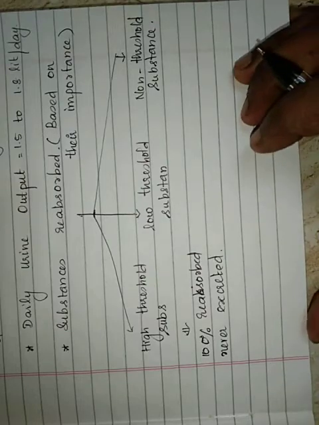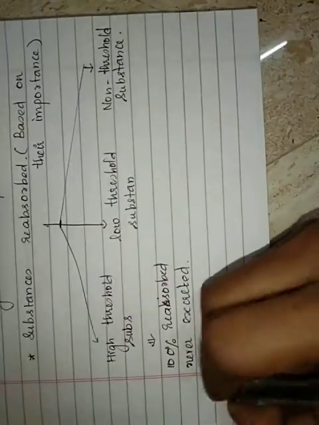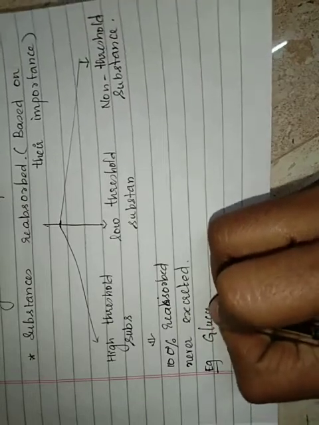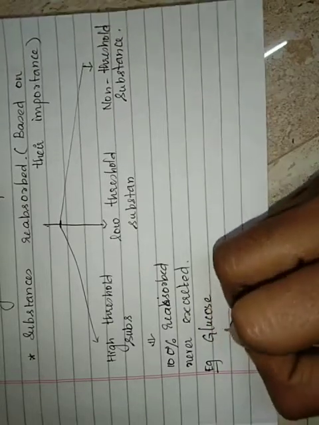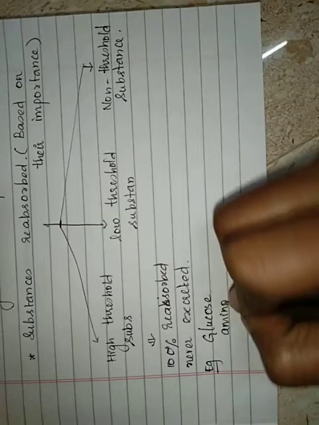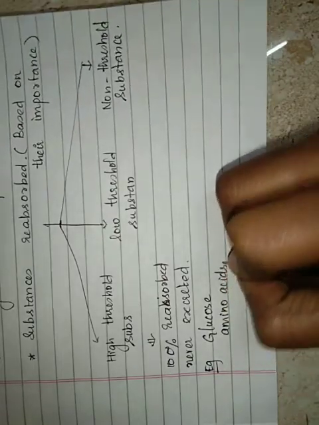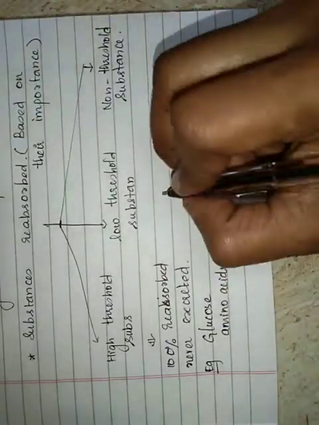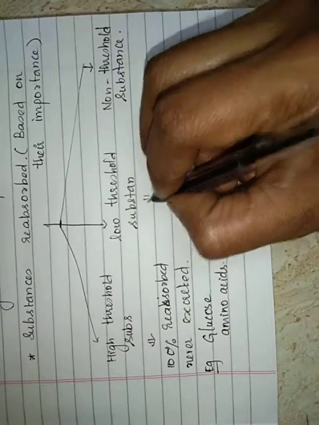It should never be excreted, never excreted out of the body. Such substances will be called high threshold substances. Examples of high threshold substances are glucose and amino acids, which should never be excreted out. இது high threshold substances.